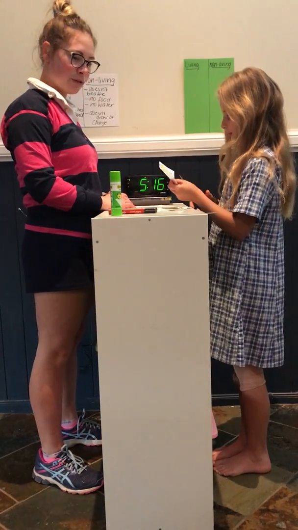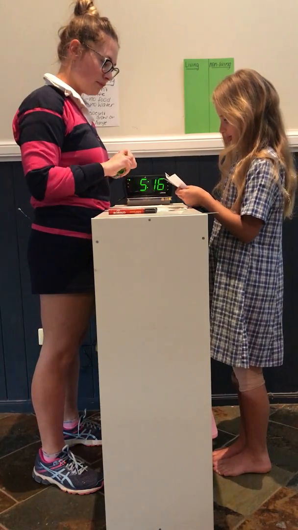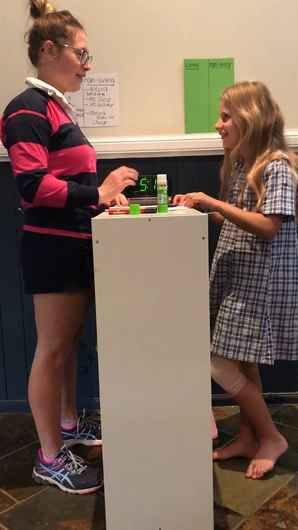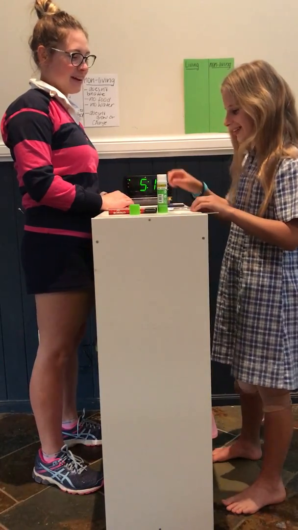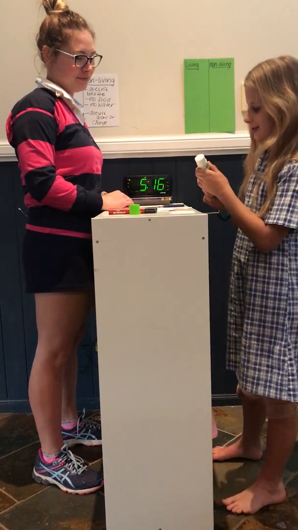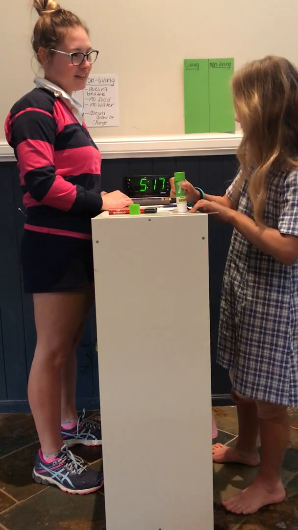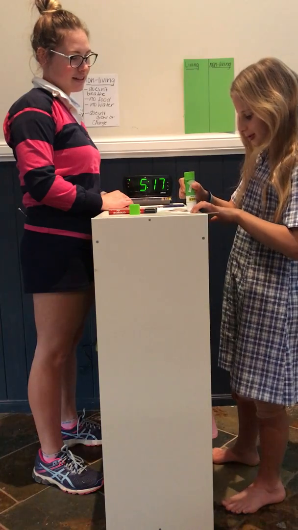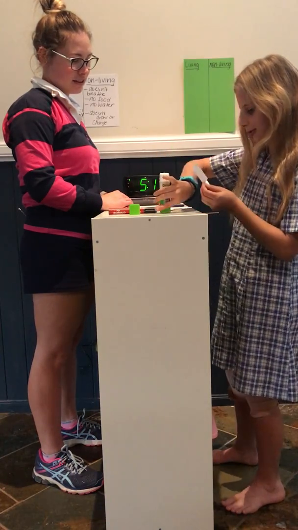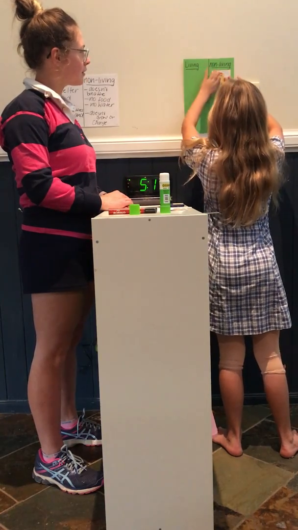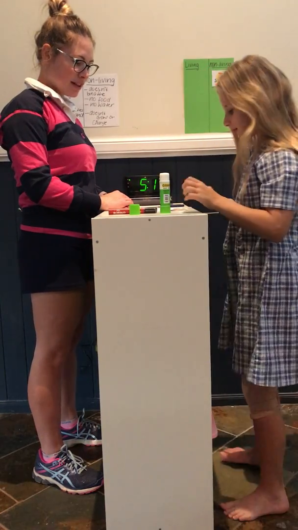Okay, which one are we going to do first? Clock. The clock. Even though the clock has a face just there, is it non-living or living? Non-living. Okay, and why do you think it's non-living? Because it doesn't breathe, doesn't need water, it doesn't eat food, and it doesn't grow or change. Yes. Non-living. Good job. What's the next one?